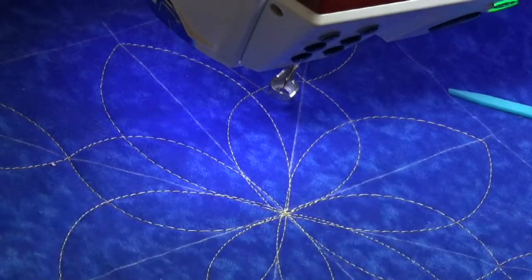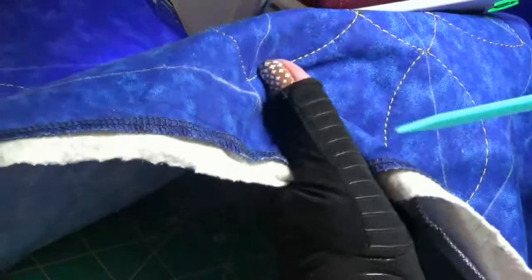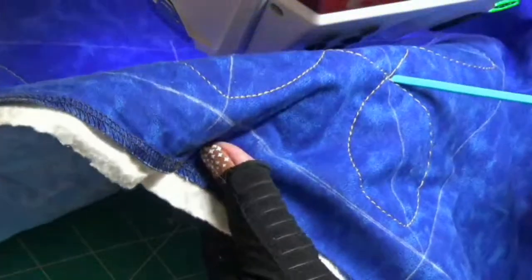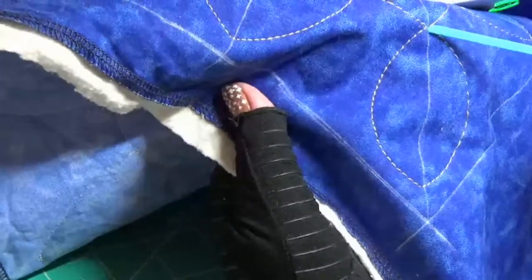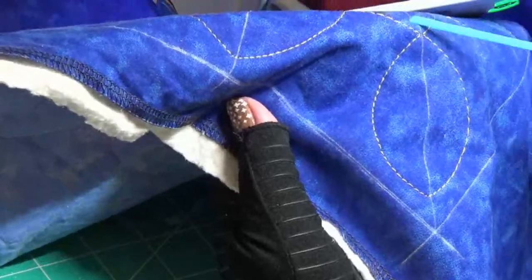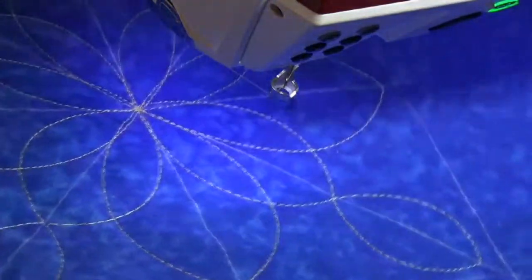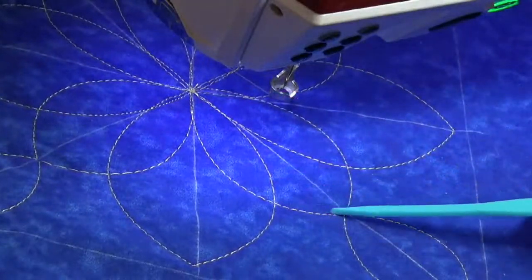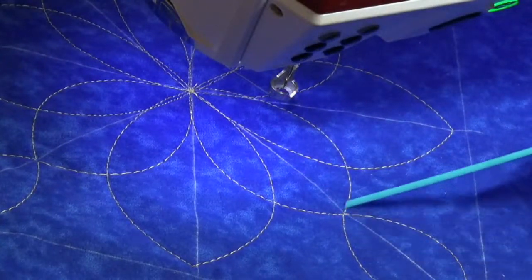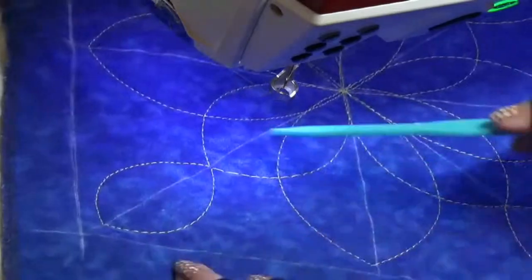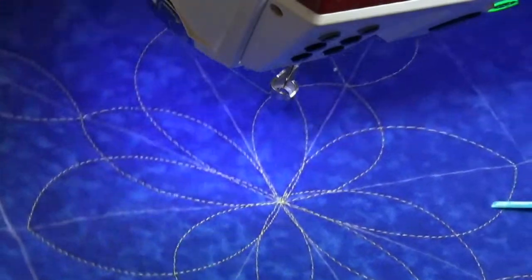All right, so here we go. See what happened? Let me see if I can get my thumb out of the way. There we go. See how it didn't meet right here? There's a little gap. On all the others, it crosses. So what you want to do is come up on one side, go the other side, come back down, and you're always going to get that cross where it's going to close that up. This, it left a little bit of a gap.